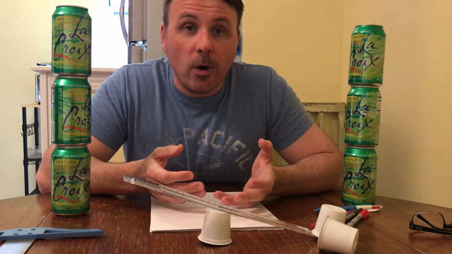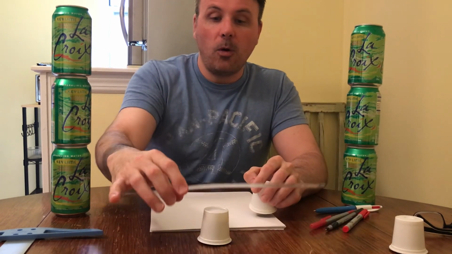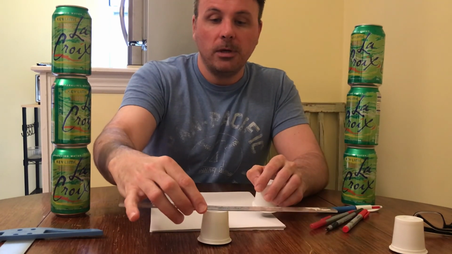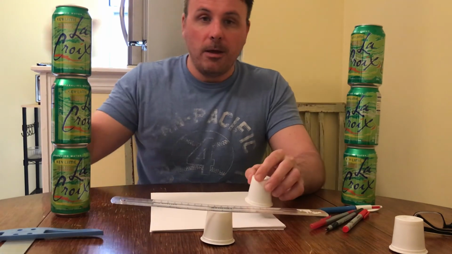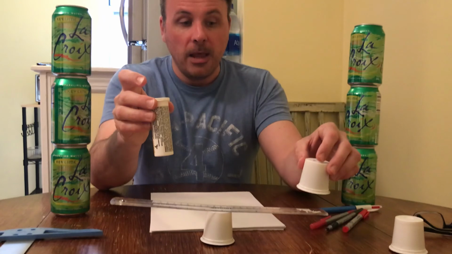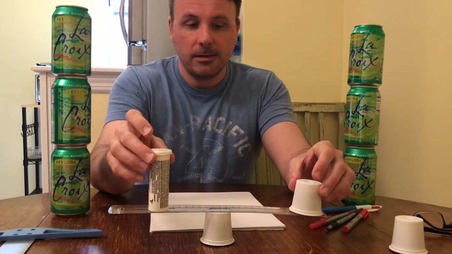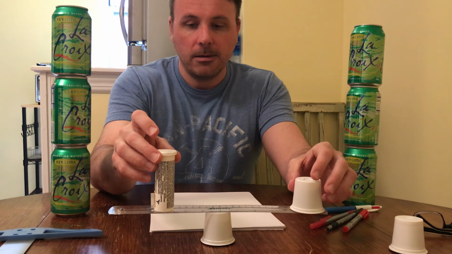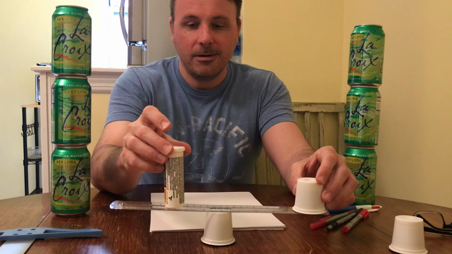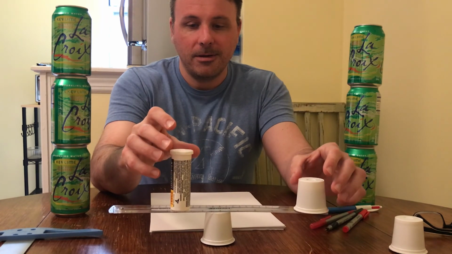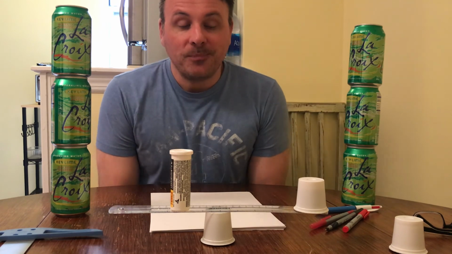But what happens if I wanted to balance two things of unequal weight? Well, I would still need all those conditions to be true, and you'll have to pardon me for a second because this ruler is rather flimsy, right? Let's say I had this, which is filled with water. If I put this on the end, let me see if I can get it balanced. It's a little harder. There we go. Once again, static equilibrium.